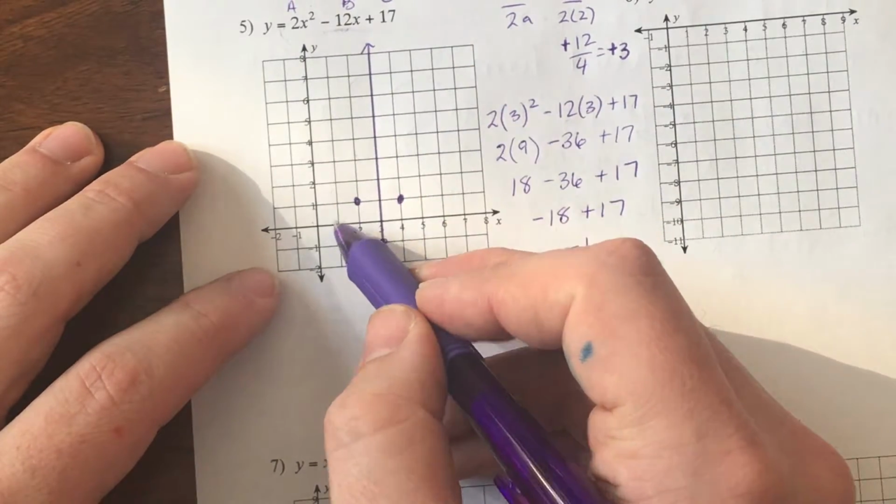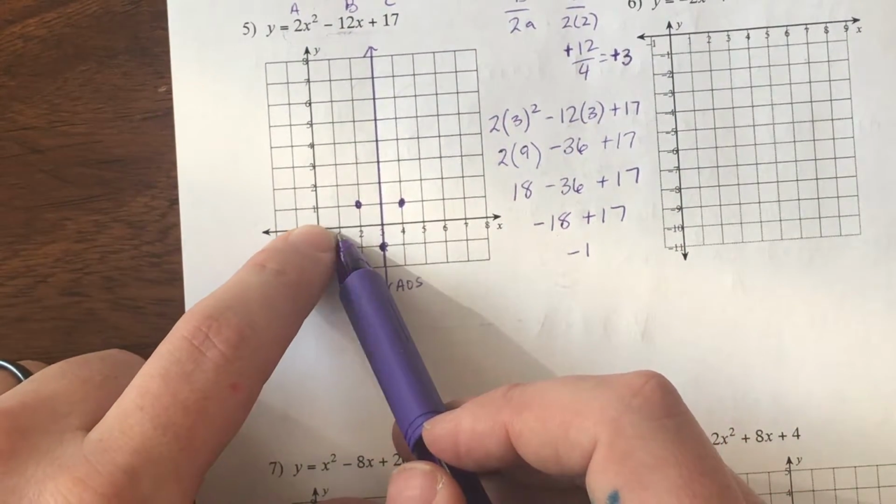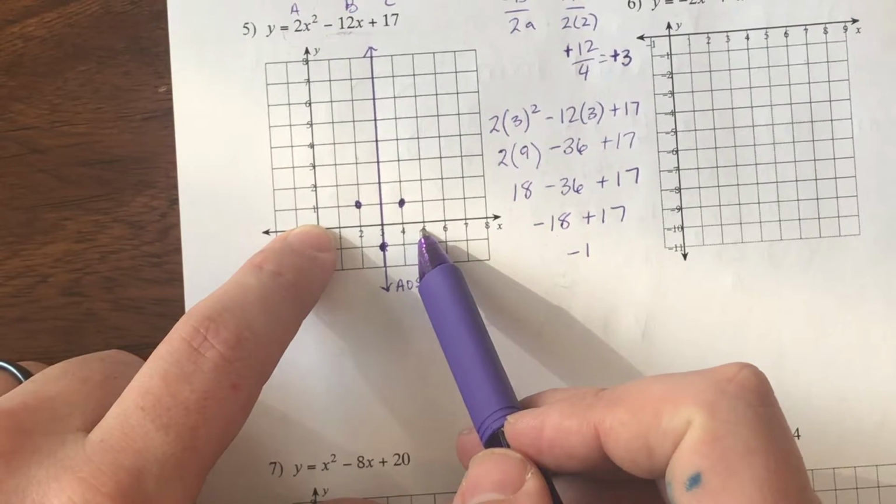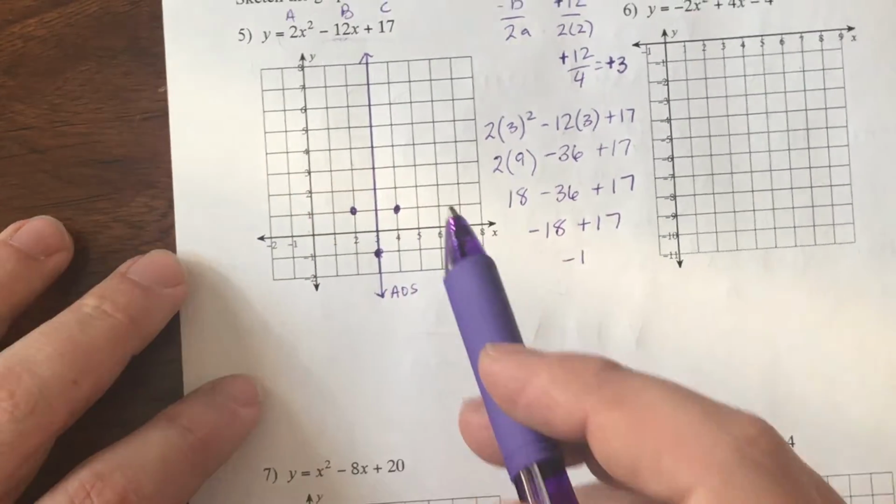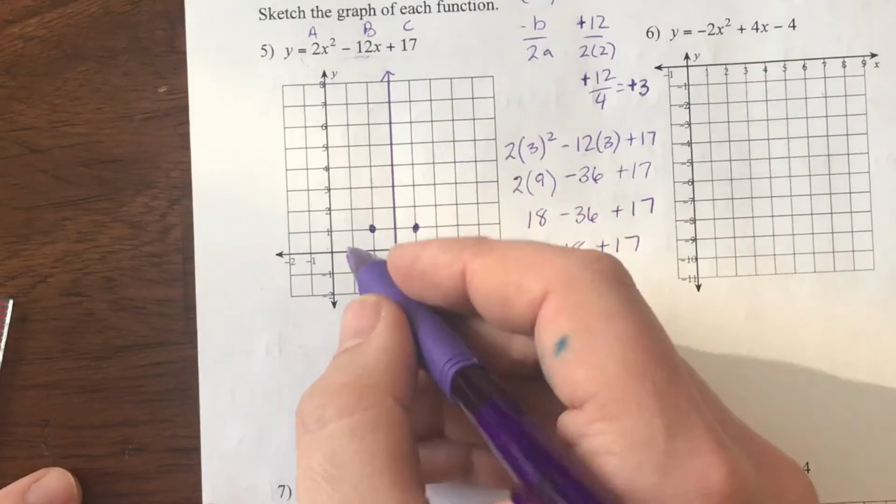So let's pick 1. And if we get the point for 1, then we're also going to have the point for 5 because the axis of symmetry is the same distance. So let's just put in 1 here.